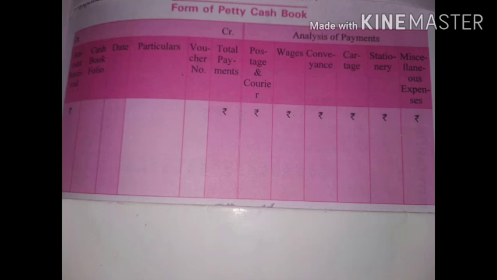Like if postage stamps are bought on any day, that will be entered in total payment, and then in the postage and courier column. If some taxi charges, auto charges or rickshaw charges have been paid, that will be entered in the conveyance column.